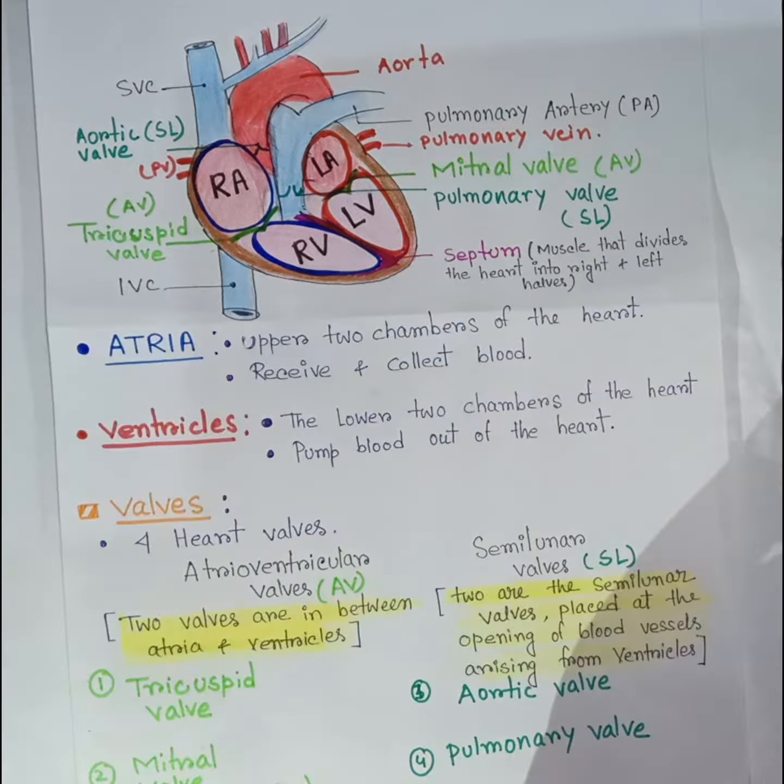This one is SVC, superior vena cava. It collects blood from our upper limbs. And this is IVC, inferior vena cava. This collects blood from the lower part of our body.